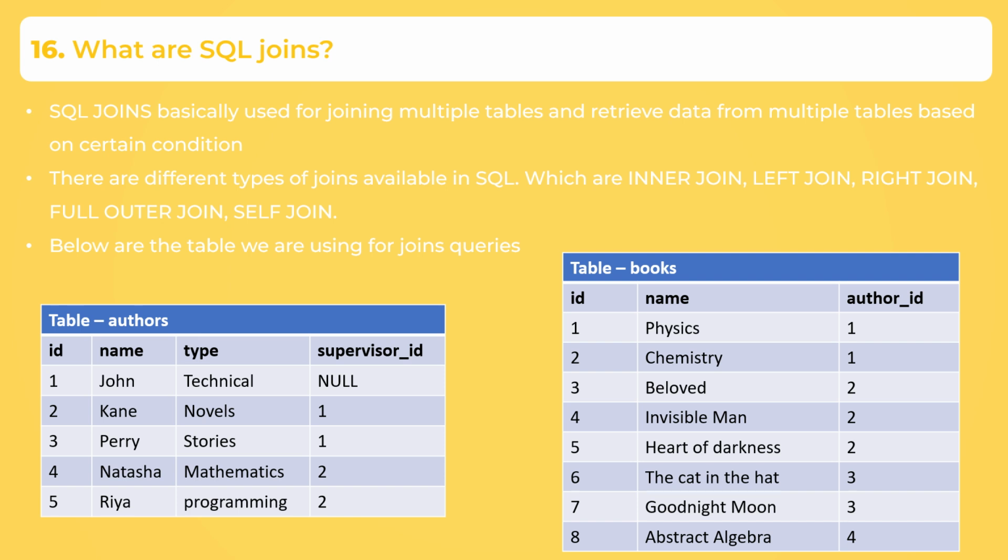So there are two tables, authors and books. The authors table contains ID, name, type, and supervisor ID, and the books table contains ID, name, and author ID.